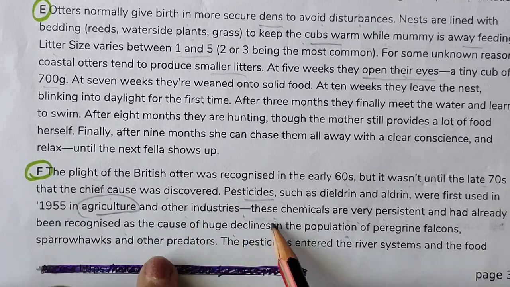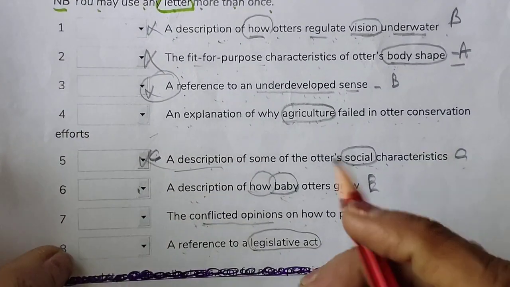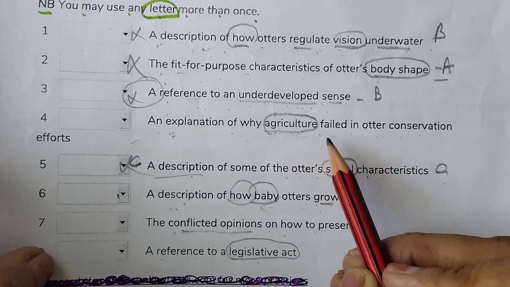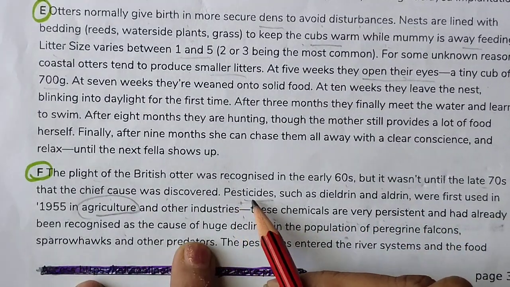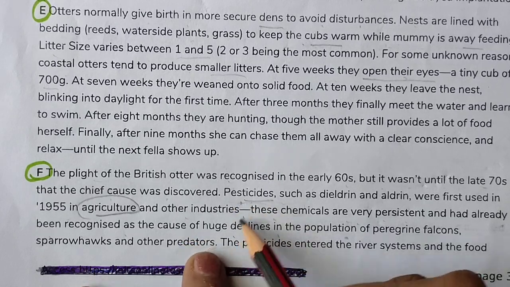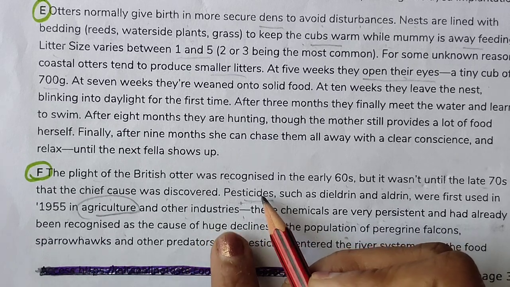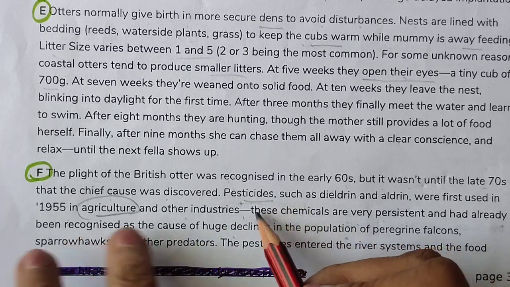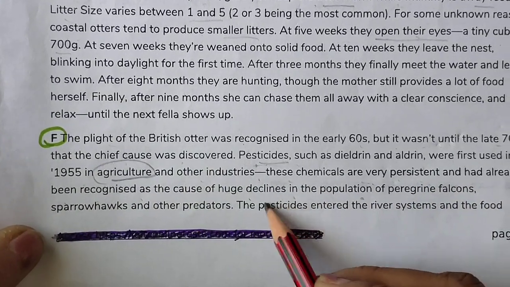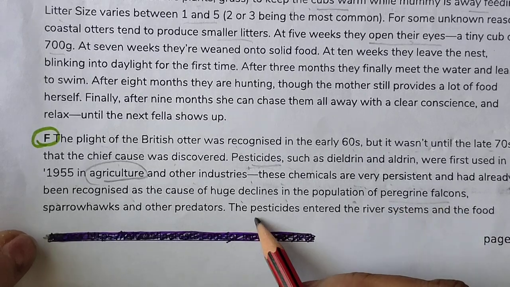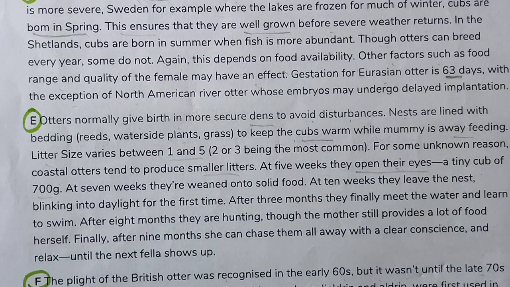So here they are describing an explanation of why agriculture failed in otter conservation, because they were using these pesticides for saving their crops, but indirectly they are damaging the environment in every way. These chemicals are persistent. The pesticides enter the river system and definitely the food system.